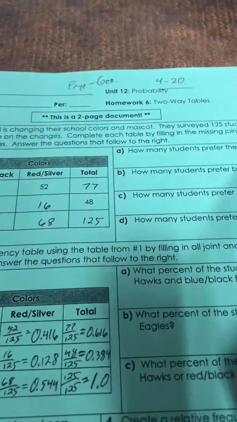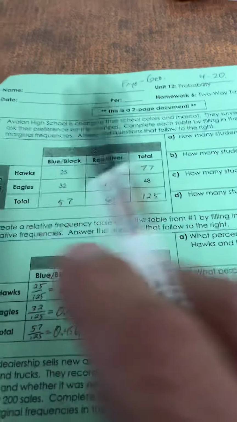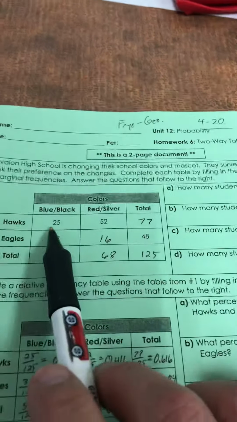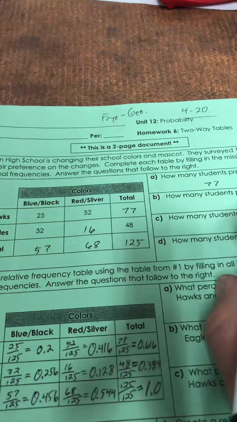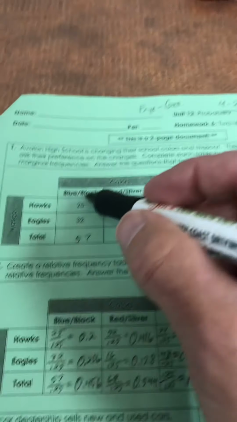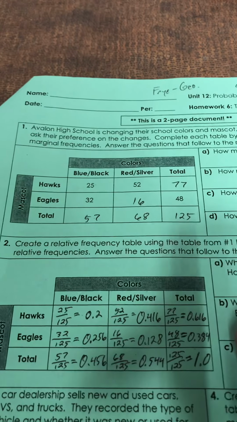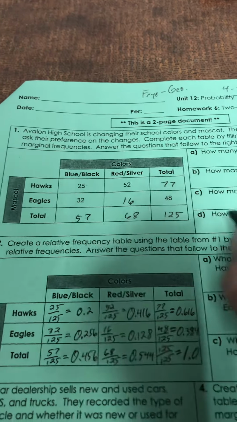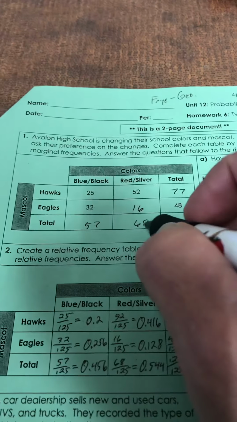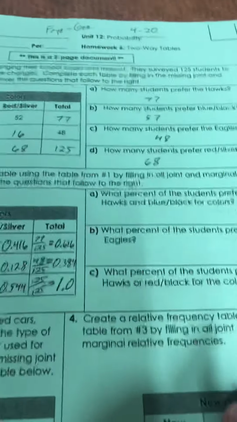How many students prefer Hawks? Hawks in general, you'd go with 77. How many students prefer blue, black? Blue, black, just the total, 57. How many students prefer the Eagles? That would be total, 48. And how many students prefer red, silver? And then you'd have 68. That'd be the total, okay?